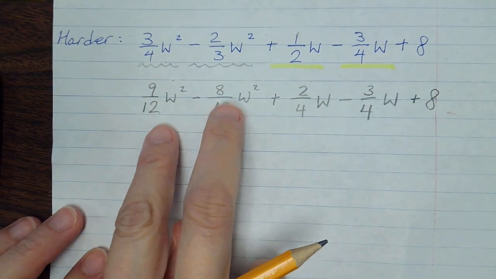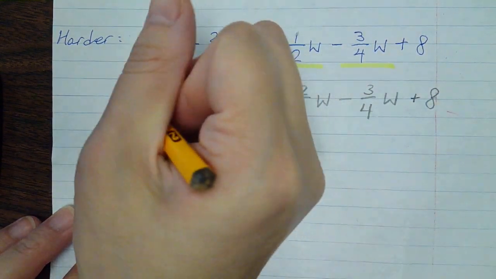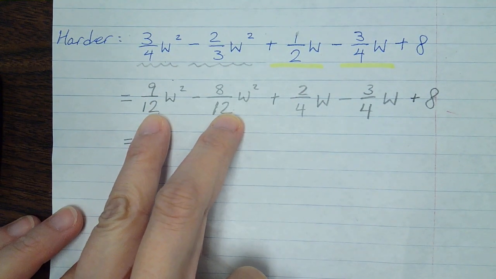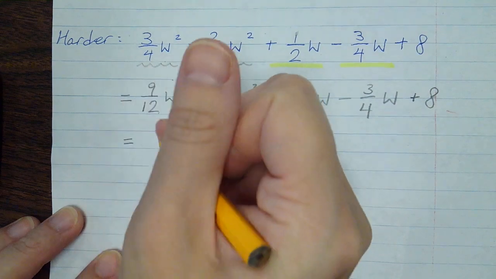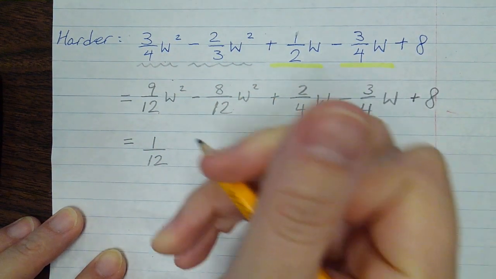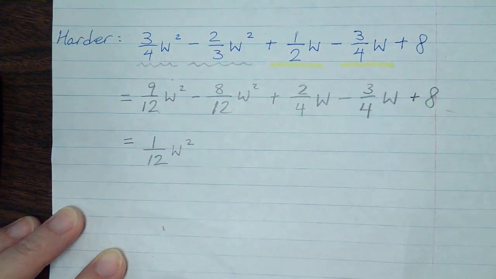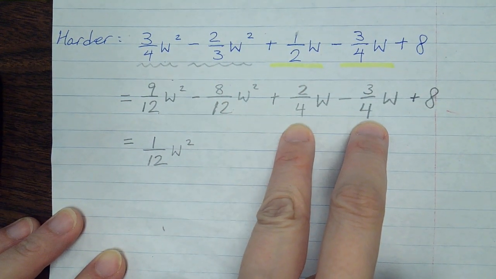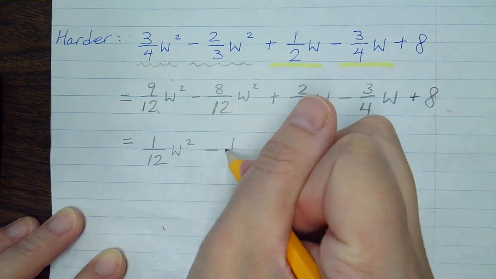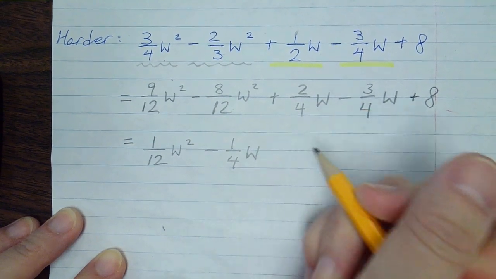Okay, so these two I can add and subtract together. So what do I get here with these two terms? 1 over 12 W squared, good. And then what about these two? Negative 1 over 4 W, good.